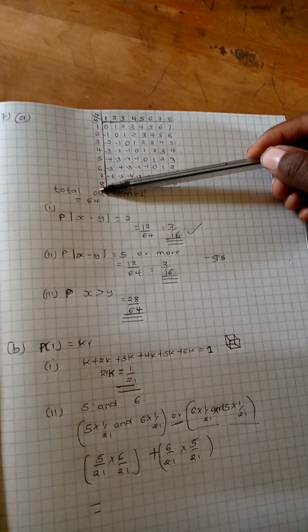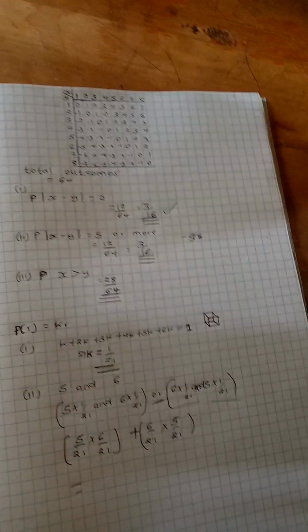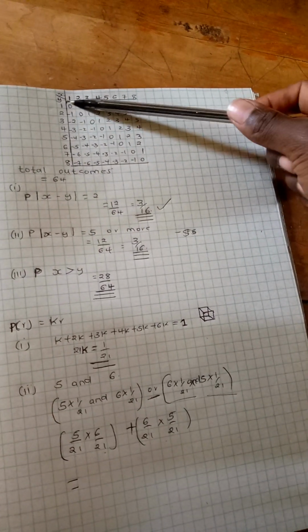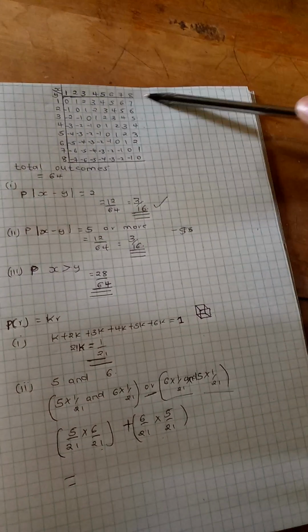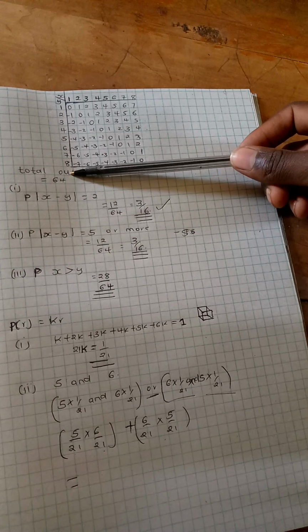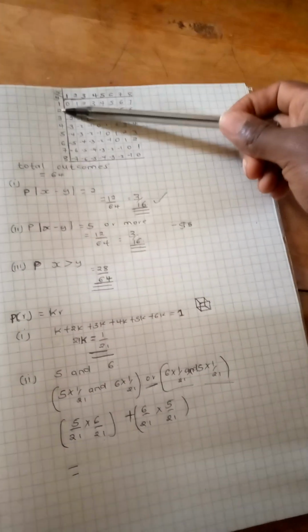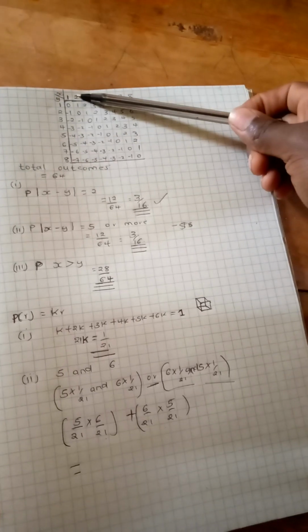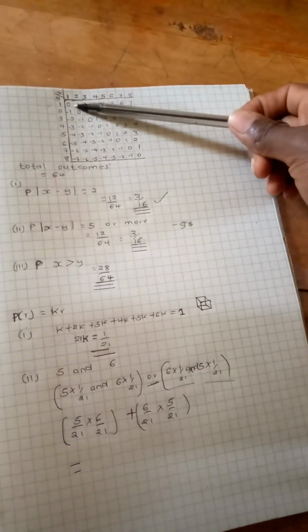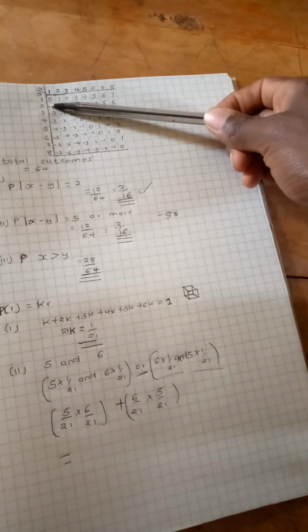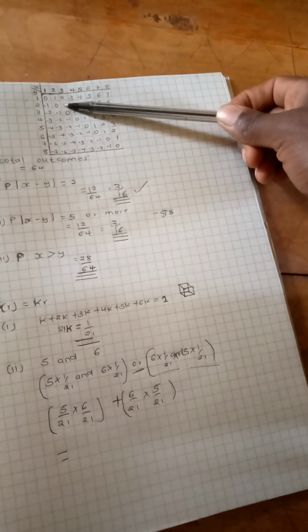So you are told the probability of x minus y. You can come up with a probability space this way, learner. You state values of x going this way and values of y going this way, so that you can say x minus y, which is 1 minus 1 is 0, and 2 minus 1 is 1, 3 minus 1 is 2, and again 1 minus 2 is minus 1, 2 minus 2 is 0.